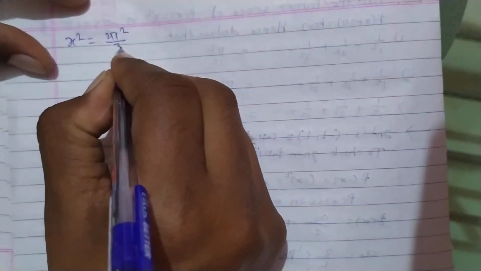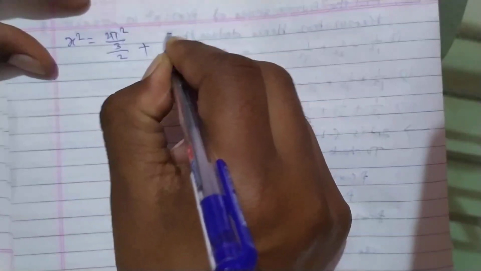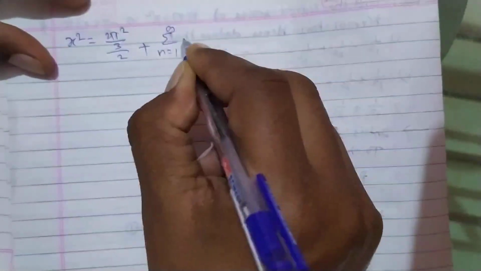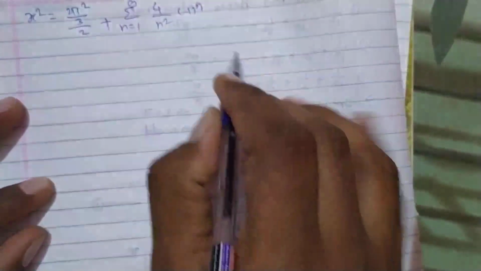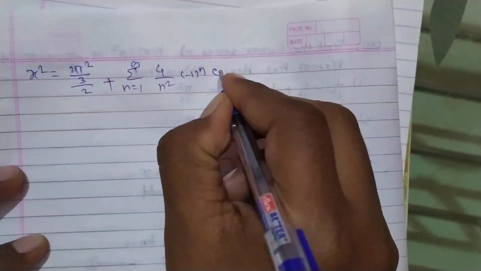So equation 1 becomes: f of x is x square. So LHS is x square is equal to a0 by 2. Now what is the value of a0? A0 is 2 pi square by 3. So 2 pi square by 3 upon 2 plus summation of n varies from 1 to infinity an cos n pi x by l, where an is 4 by n square into minus 1 raised to n cos n pi x by l.